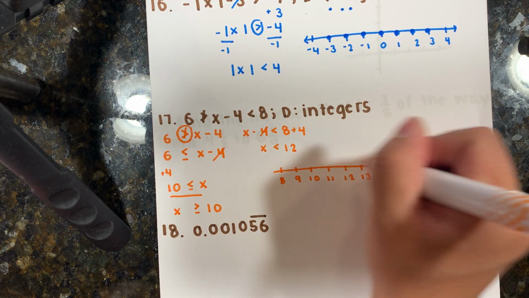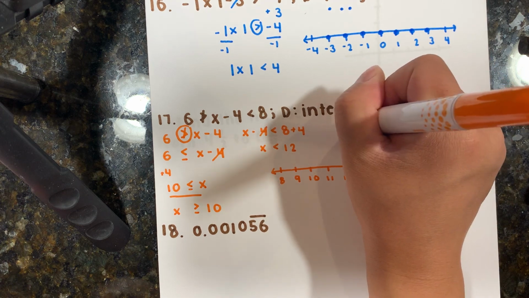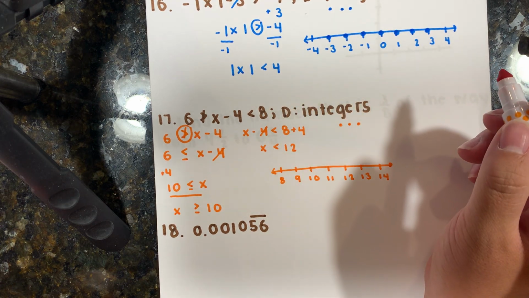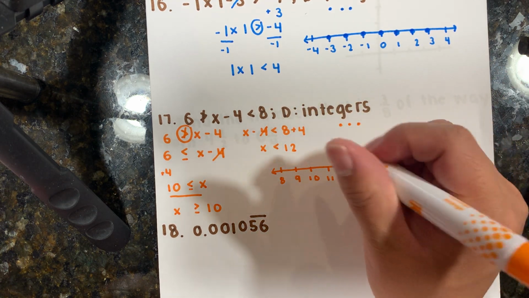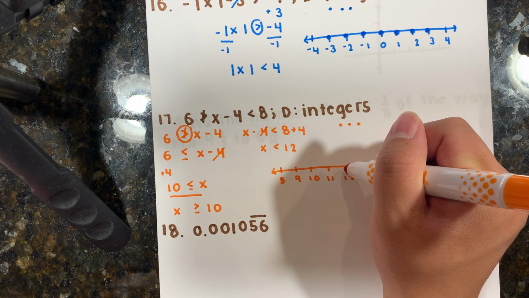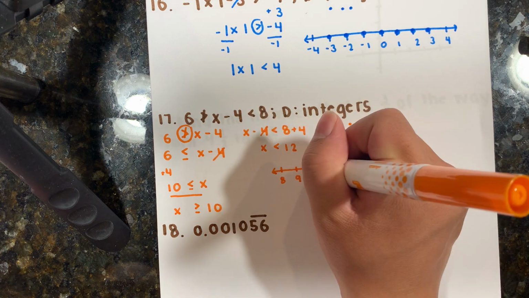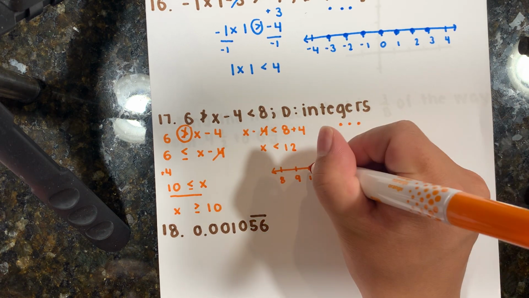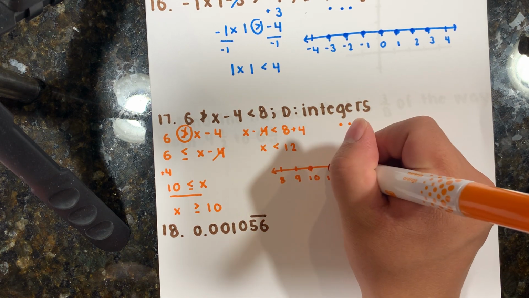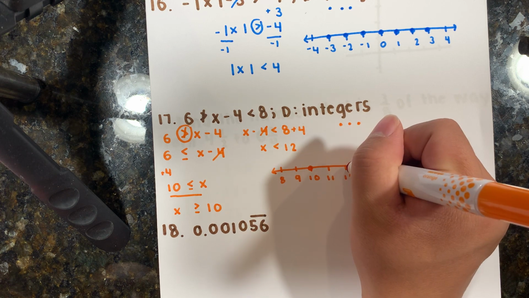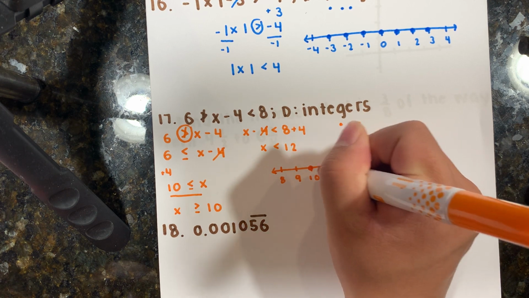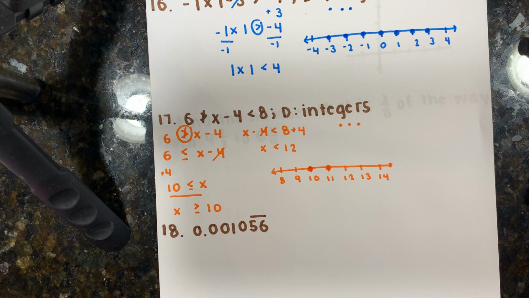Again, we're using integers. So that's going to be points, not a dot with an arrow. On 12, we're not going to have a filled in circle, and it's going to be less than 12. On 10, we're going to have a filled in circle, and it says greater than 10. So that would be to the right of 10, but strictly less than 12. So the only 2 points we could use would be 10 and 11.